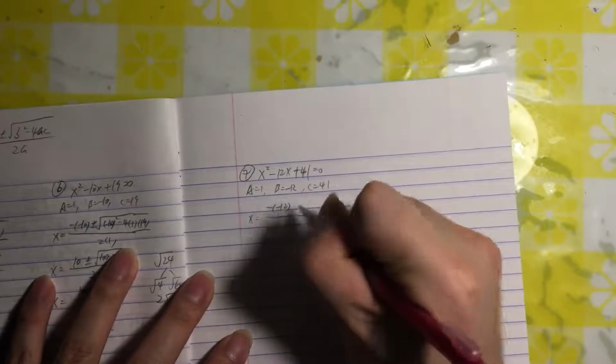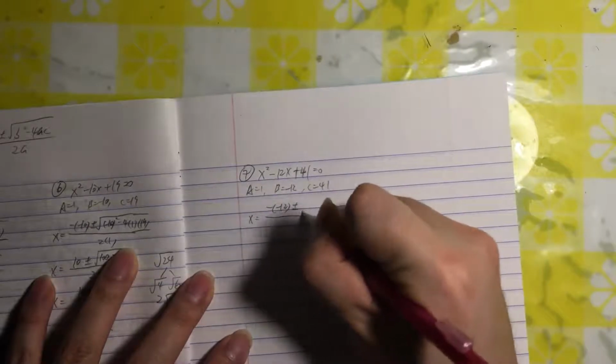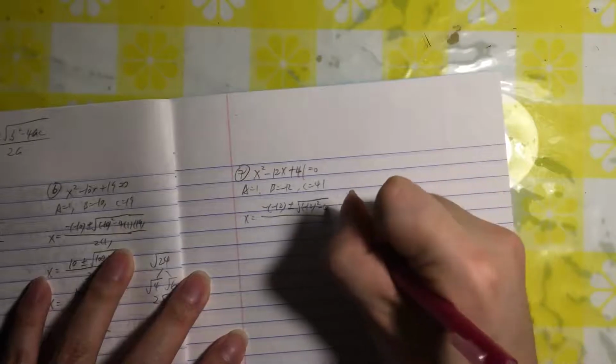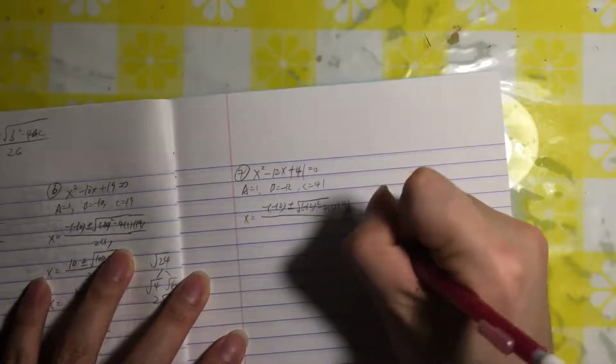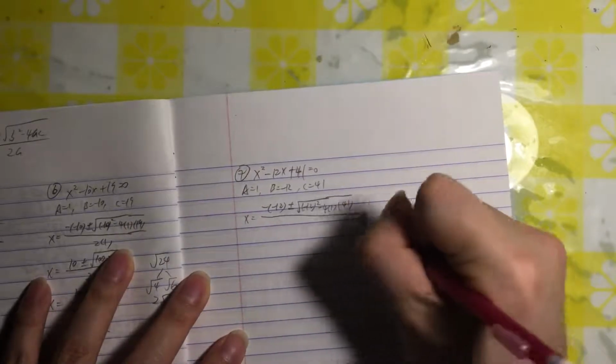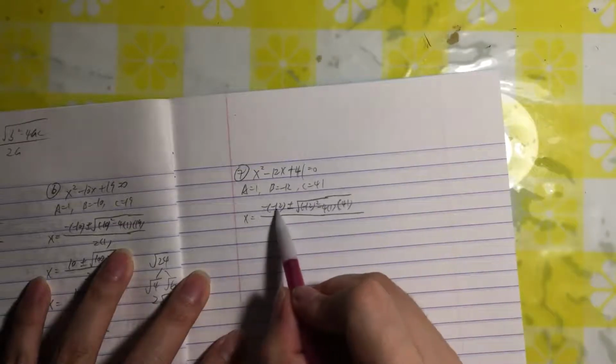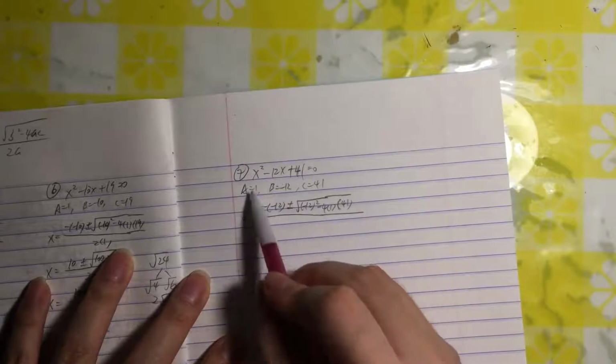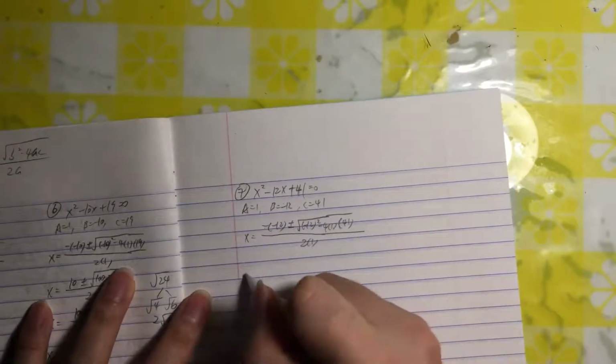x equal to negative b plus or minus square root of b squared minus 4ac all over 2a.